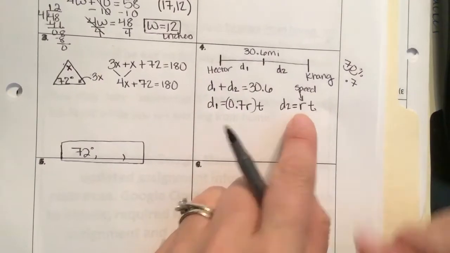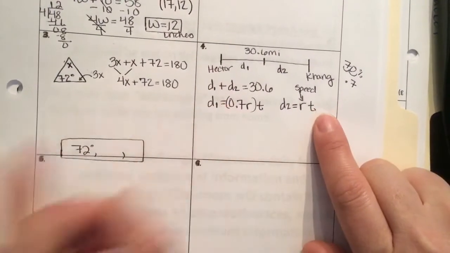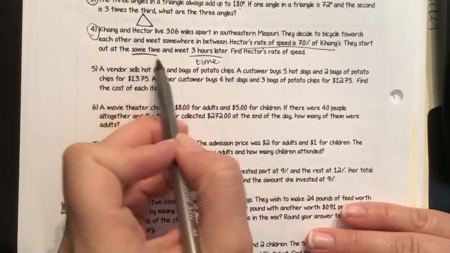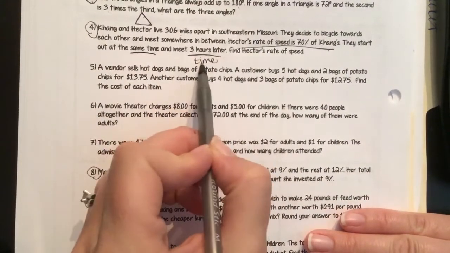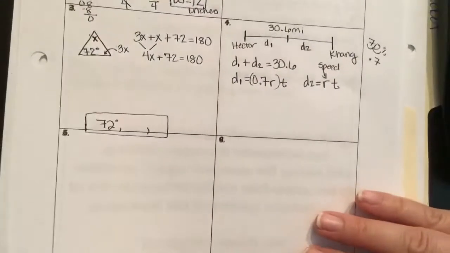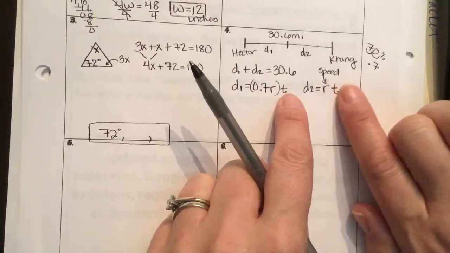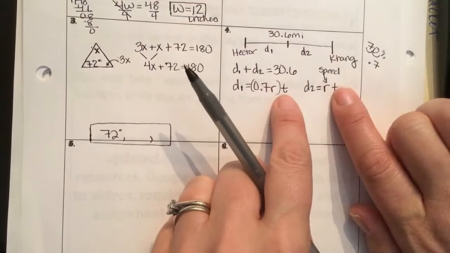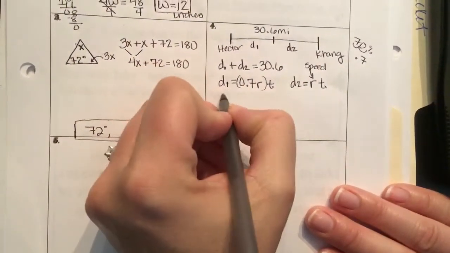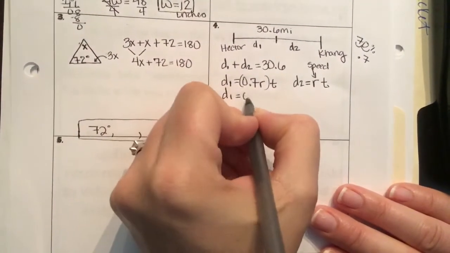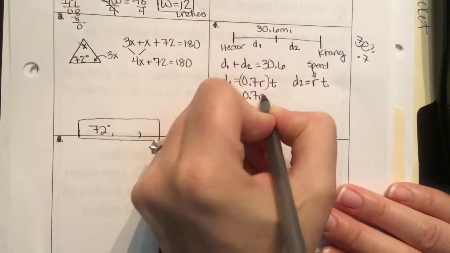Okay, cool. So we have both of these. They gave us another piece of information. They said 3 hours later. So we know the time. I'm going to go ahead and plug that in so that I don't have another variable. I'm going to plug in 3, and it took them both 3 hours, so you get to put a 3 in for both of them. So Hector's distance will equal 0.7 r times 3.